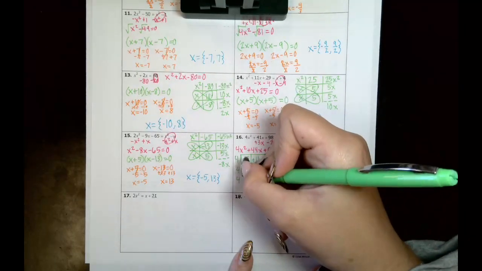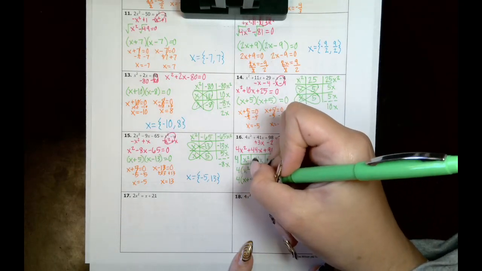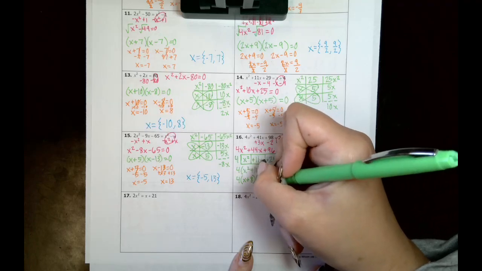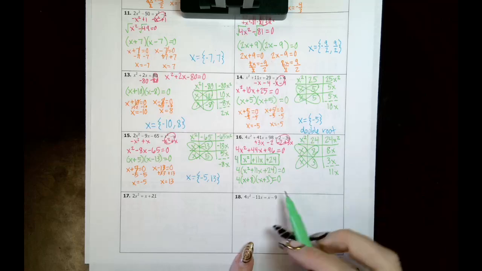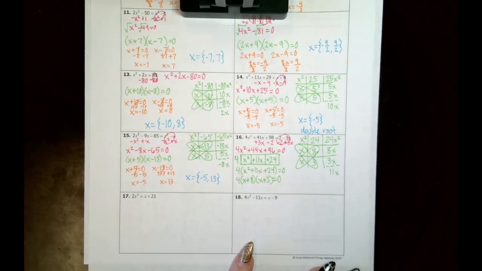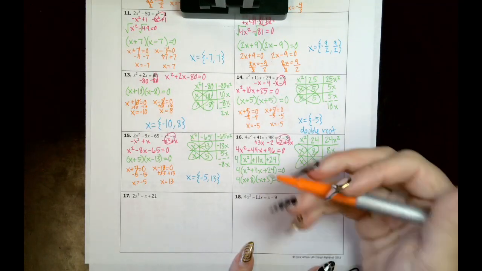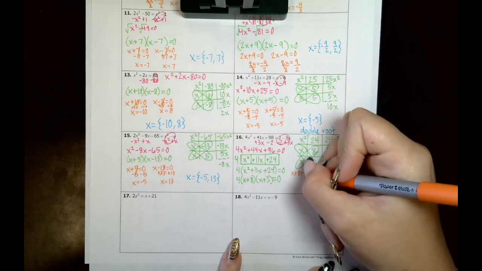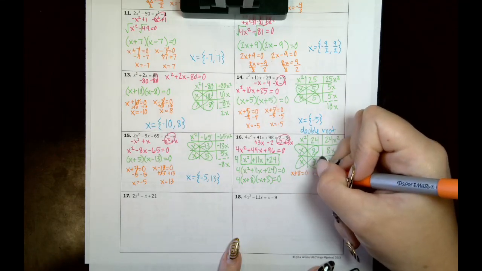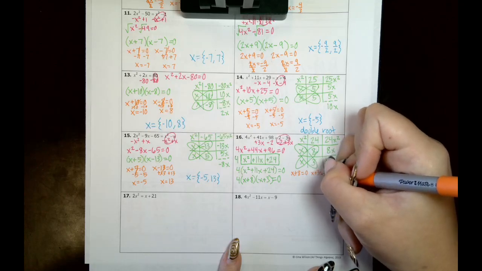So these are going to be our factors. We're going to have 4 still, and then x plus 8, and then x plus 3, all equal to 0. So we're going to need to set these equal to 0. So x plus 8 equals 0. X plus 3 equals 0.